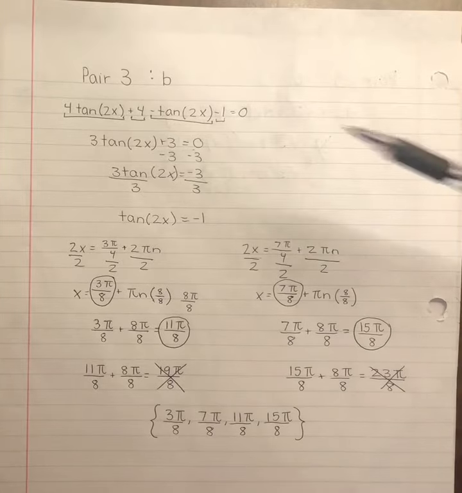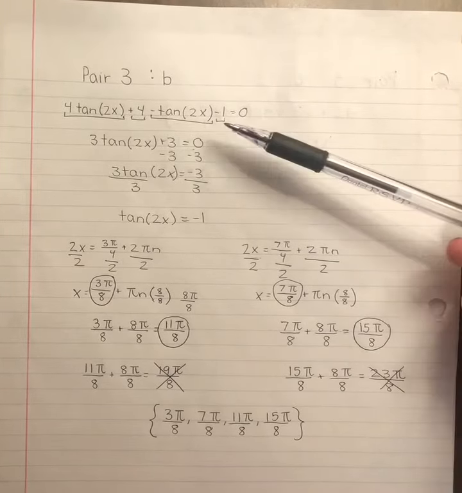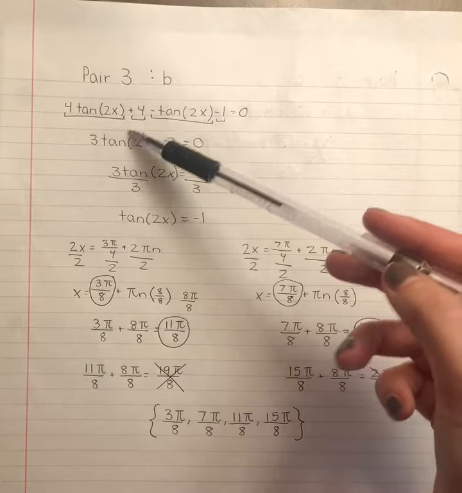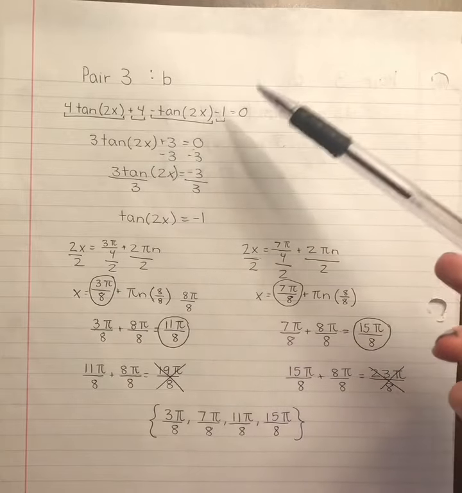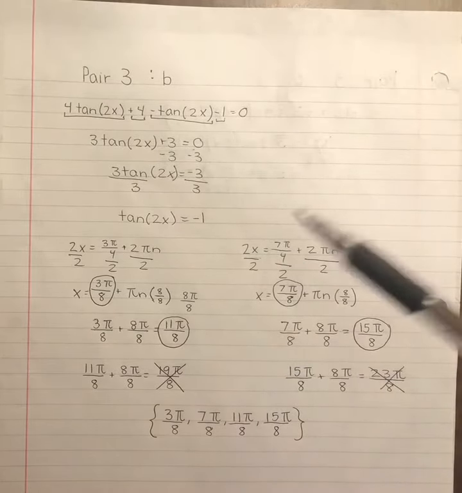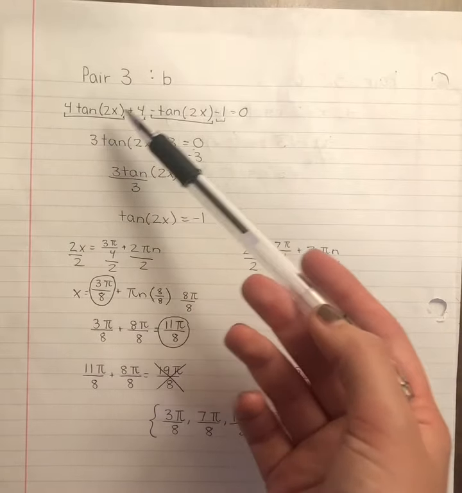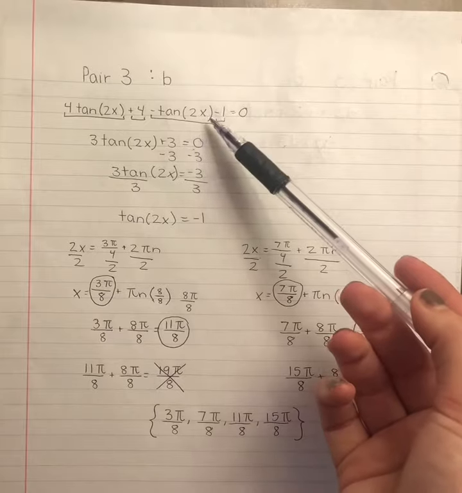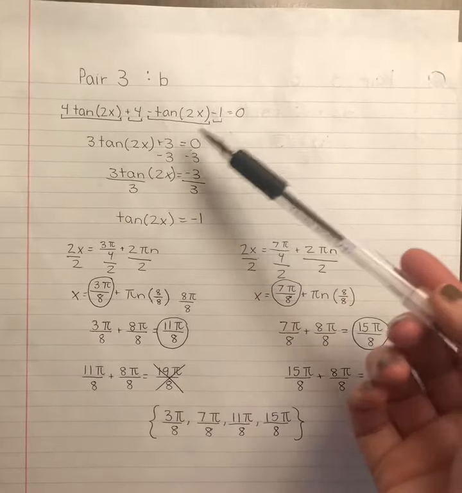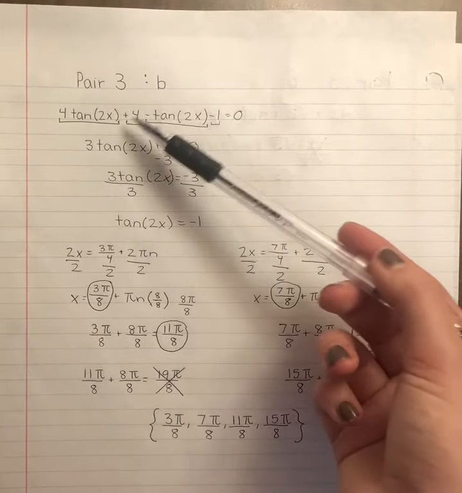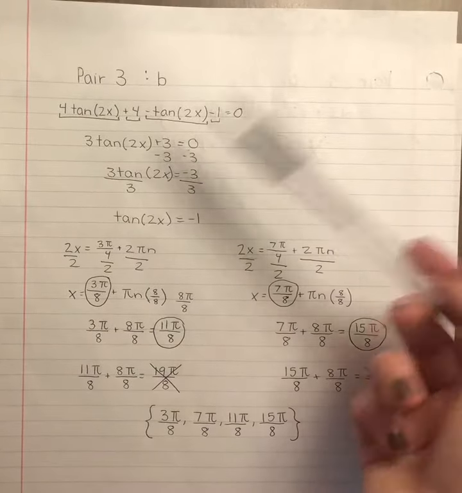So to start this problem off, we have pair 3, which I chose B, which is 4 tangent 2x plus 4 minus tangent 2x minus 1 equals 0. So to start out, I just combine my like terms of 4 tangent 2x and negative 1 tangent 2x to give me 3 tangent 2x, and then I combine 4 and negative 1 to give me 3.